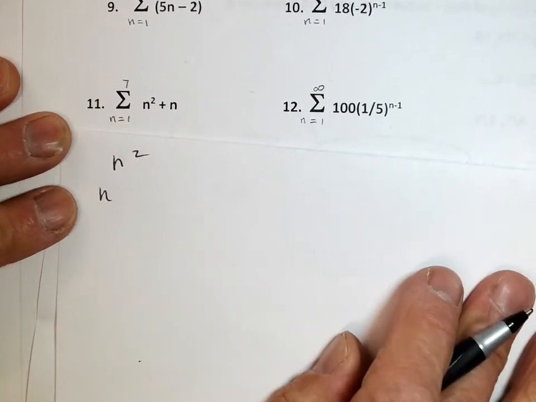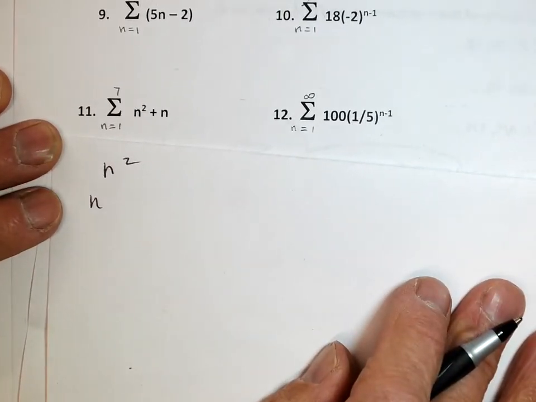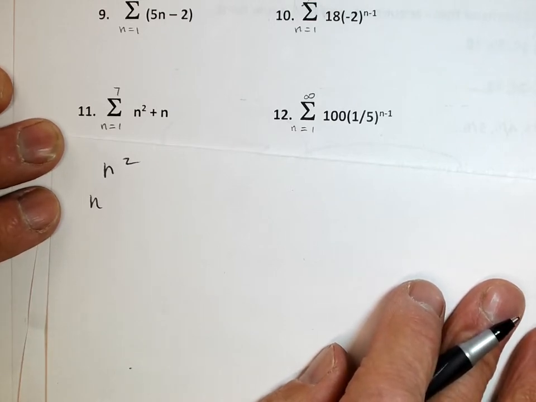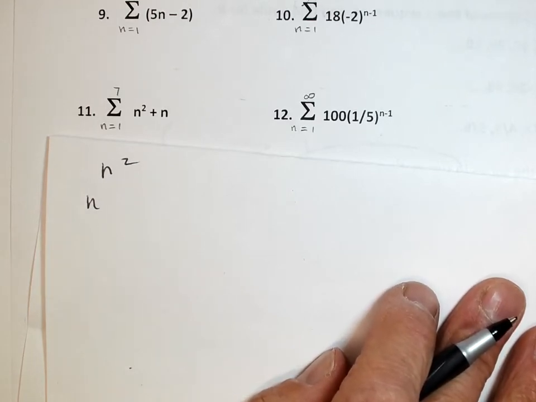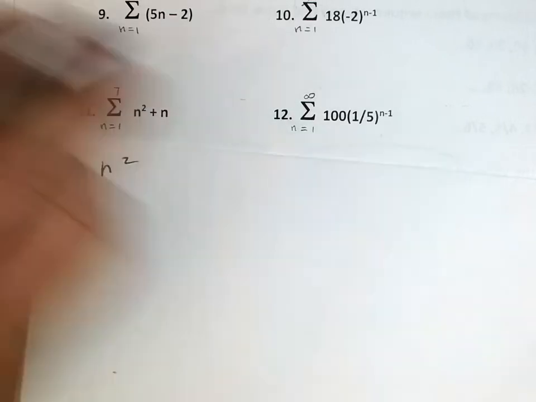On number 10, would a1 not be a negative 18? No, it's positive 18 on number 10. The negative 2 to the 0 power is a negative 1. No, to the 0 power is always 1, just the number 1. Anything to the 0 power is always 1. In the calculator it says the same. Let me see.